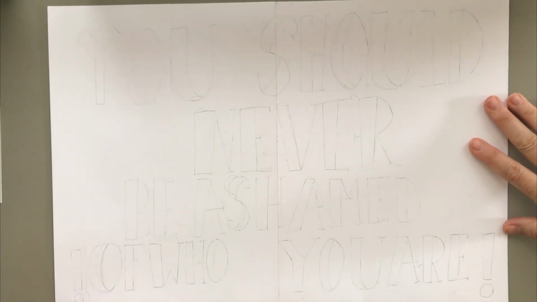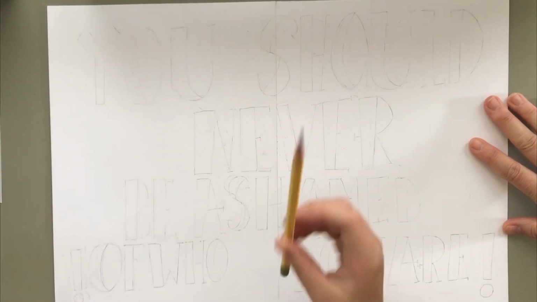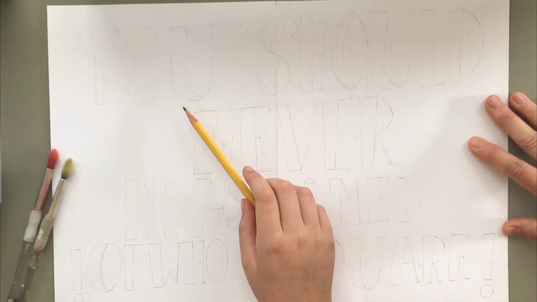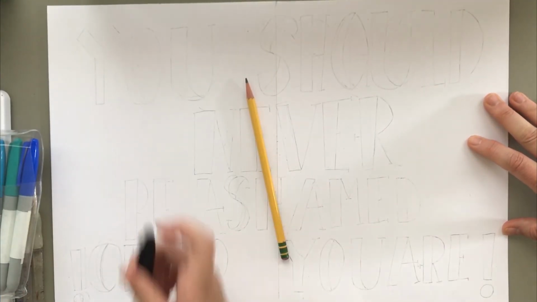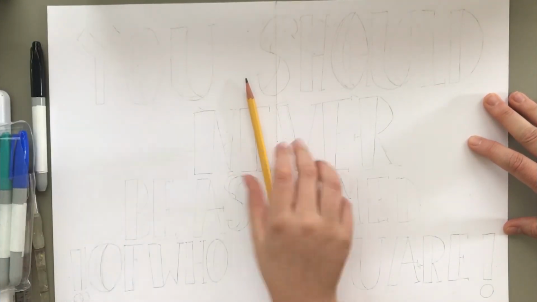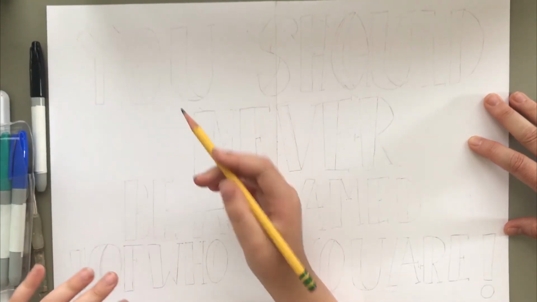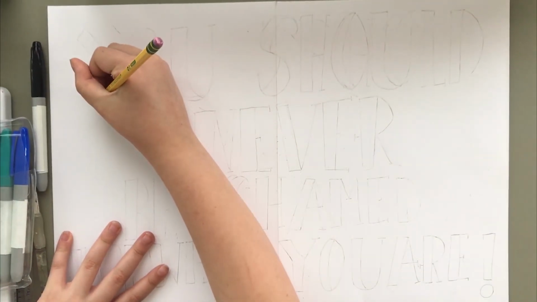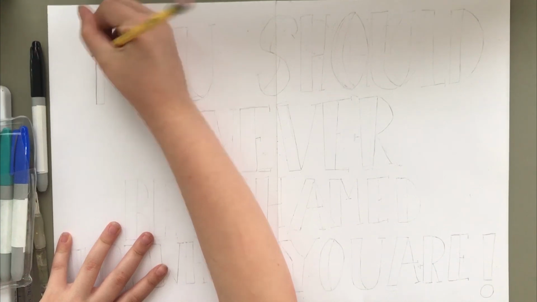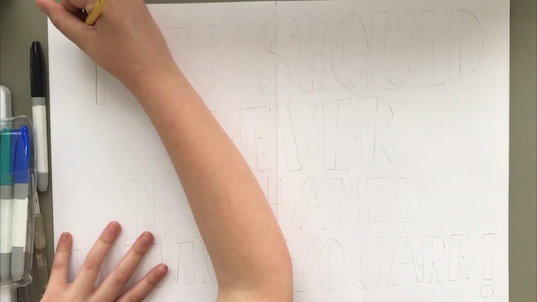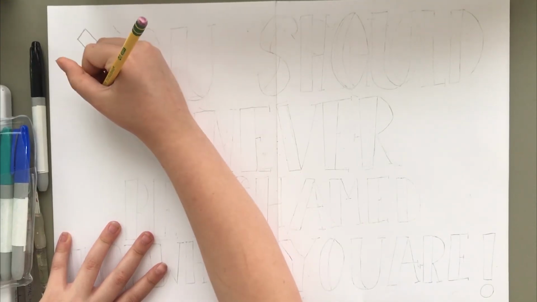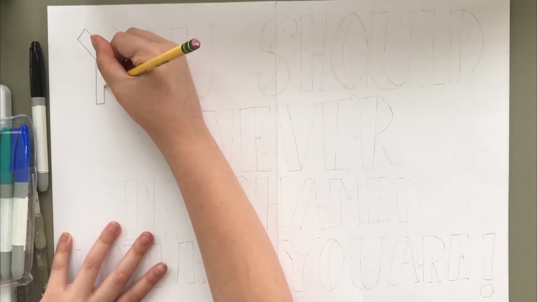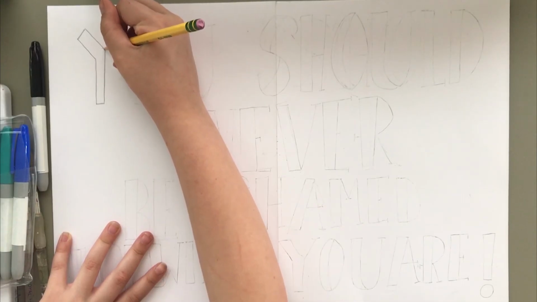So I've got all my materials ready for my poster, but first I'll start off with a pencil, and then I'll cover it with Sharpie later, then add a few other materials to it. You might want to use a ruler for this part if you feel more comfortable doing that.